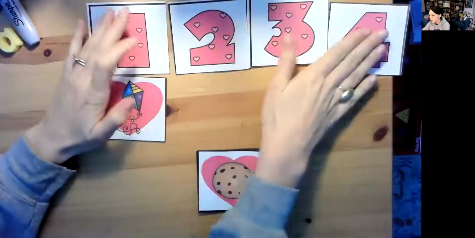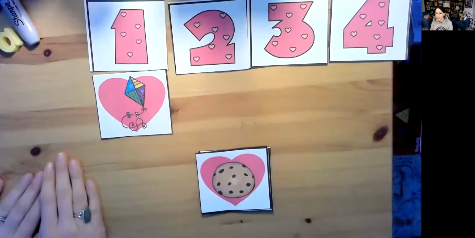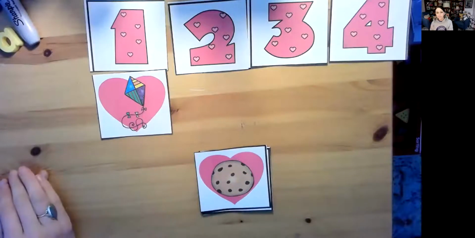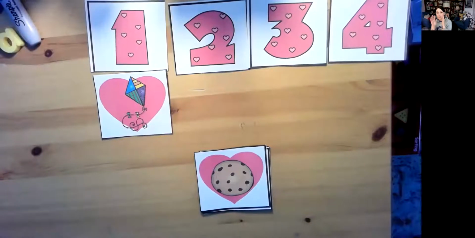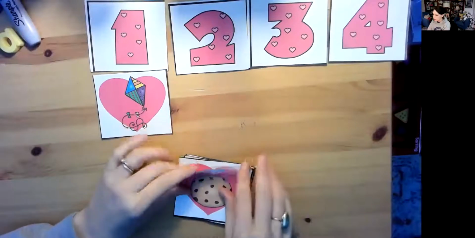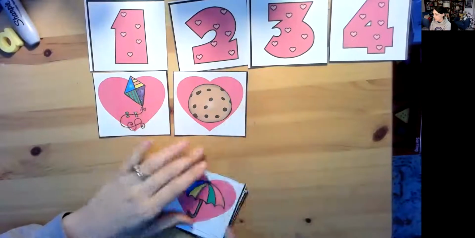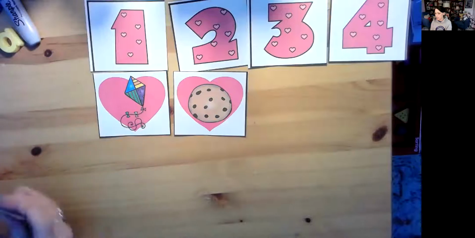Let me do 1 more for you, and then I'm going to need your help. This is something yummy that we eat. It has chocolate chips in it. And this is a cookie. So again, I'm going to get my syllable hands ready, and I'm going to say the word cookie, and then I'm going to clap every time my voice kind of does this little break. Get ready to listen to me. Cookie. Ah, I clapped 2 times. That told me that there was 2 word parts. Cookie has 2 syllables.